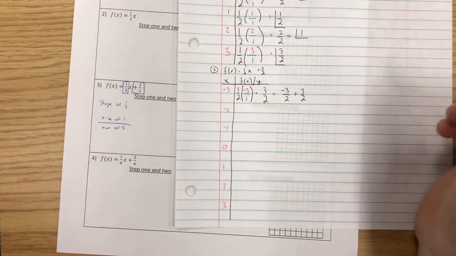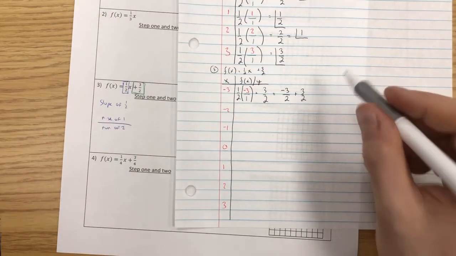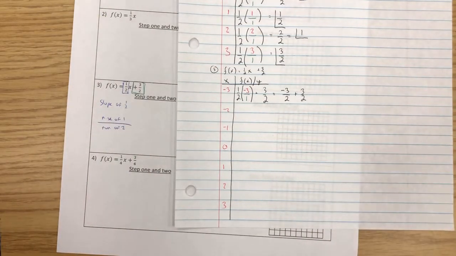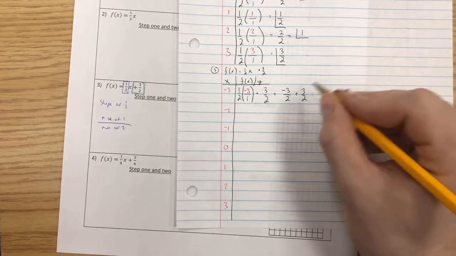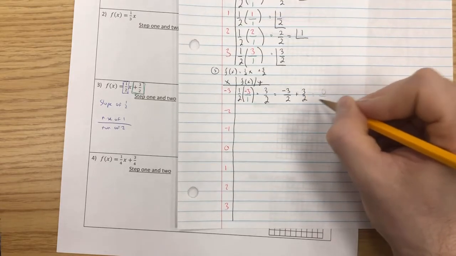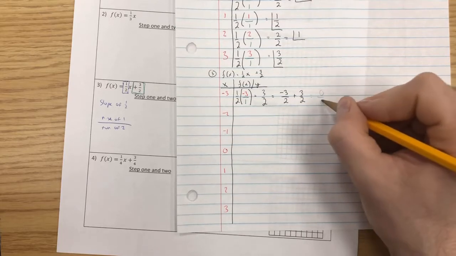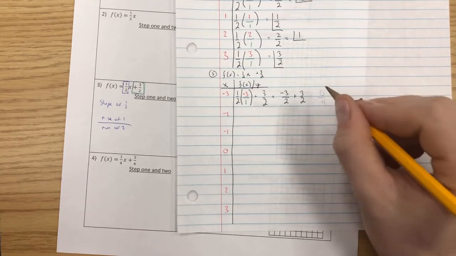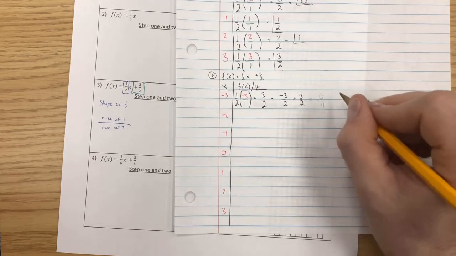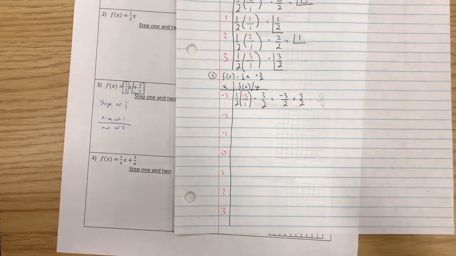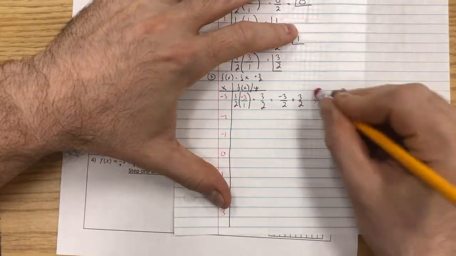Now, a common thing that students like to do when they add two fractions together is they'll want to add the tops and the bottoms, and they'll say, -3 plus 3 is 0 over 4. And albeit you'll get the final answer on this one, that's not how we do it. We don't actually add the denominators when we add fractions.